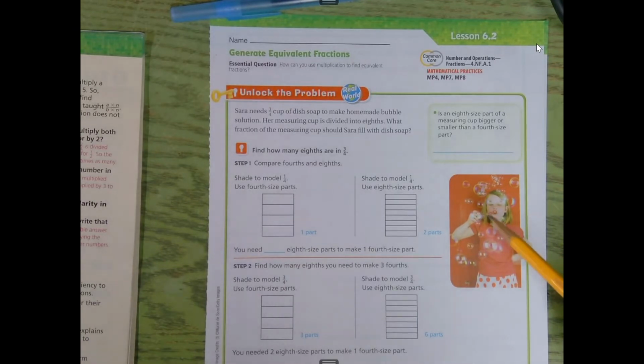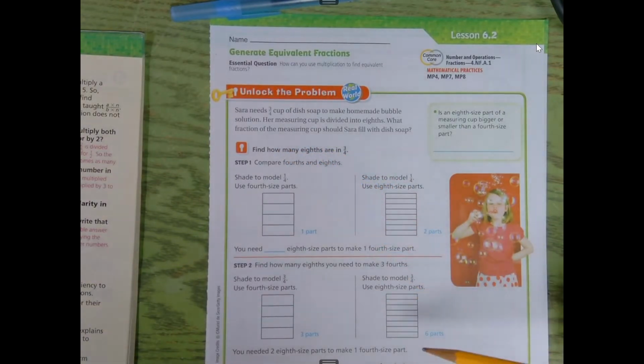But we're going to start here with problem number 1. Sarah needs 3/4 cup of dish soap to make homemade bubble solution. Her measuring cup is divided into 8ths. What fraction of the measuring cup should Sarah fill with dish soap?